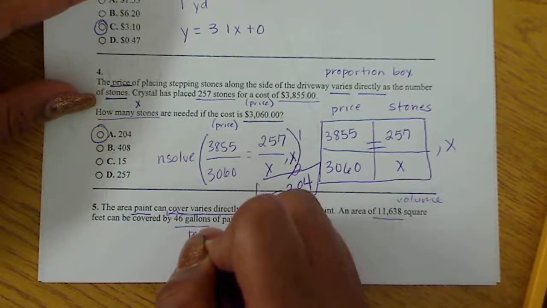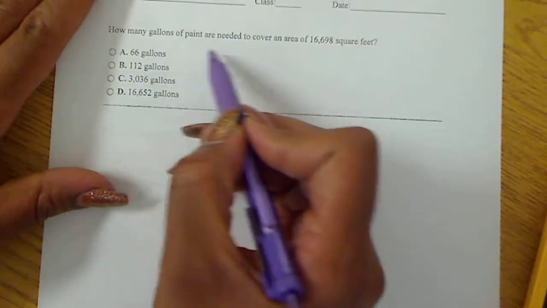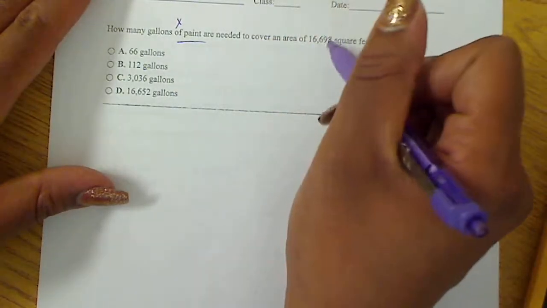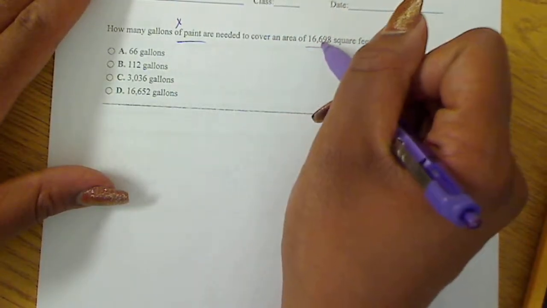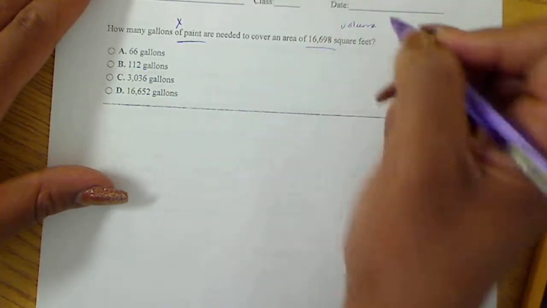That's going to be the paint. And it wants to know how many gallons of paint, that's your X with the paint, are needed to cover an area of 16,698 square feet. That's your other volume. So you set up your proportion box.